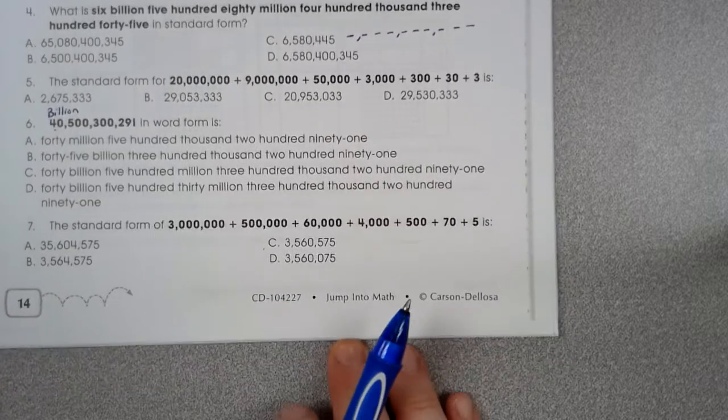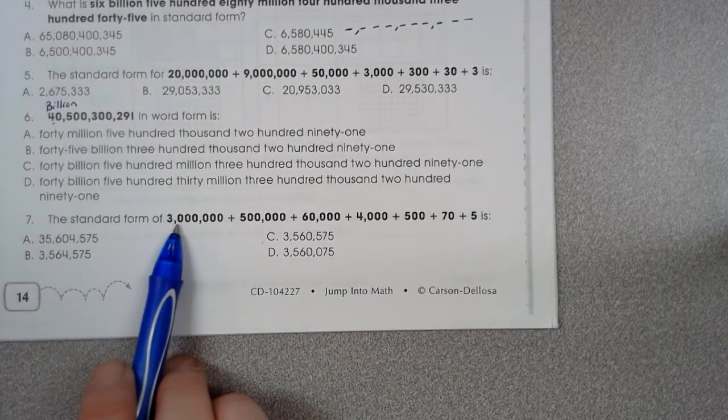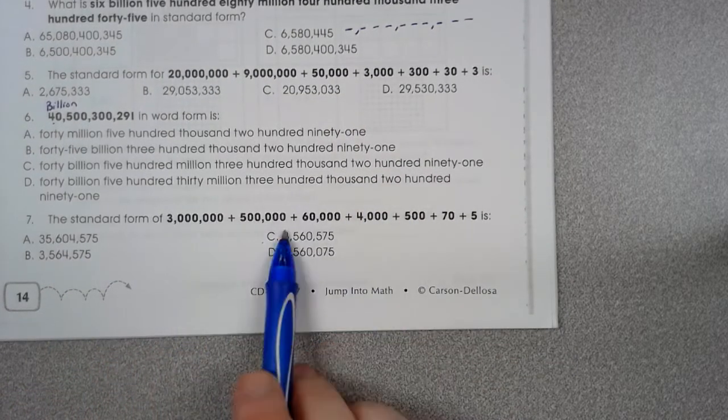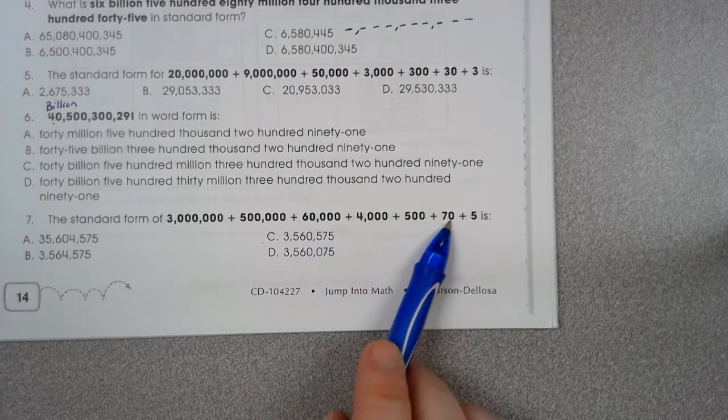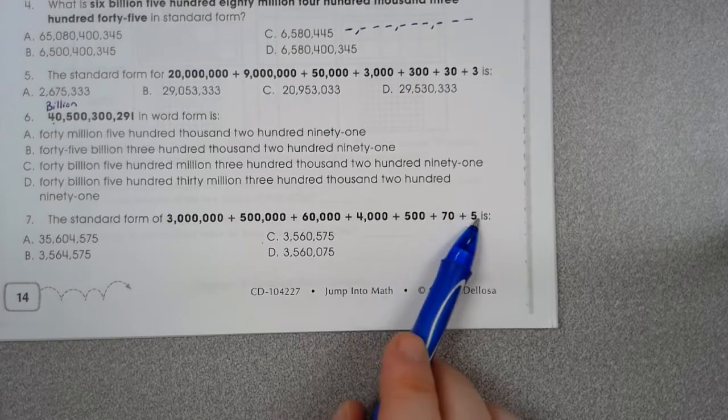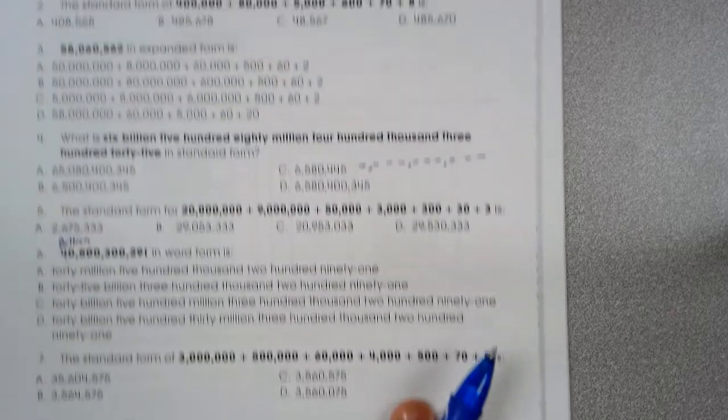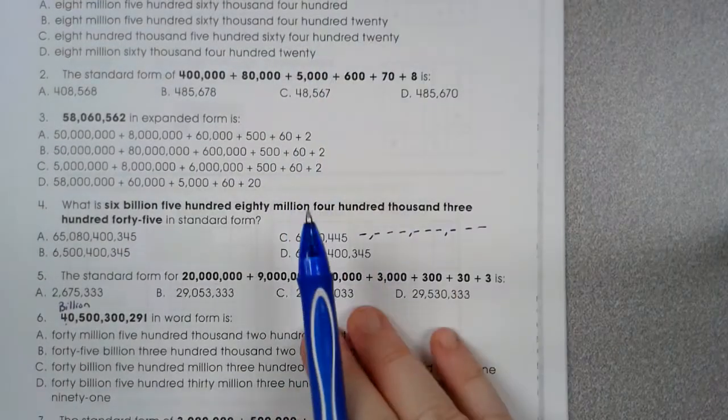500,300,291. Okay, what is the standard form of 3 million plus 500,000 plus 60,000 plus 4,000 plus 500 plus 70 plus 5?